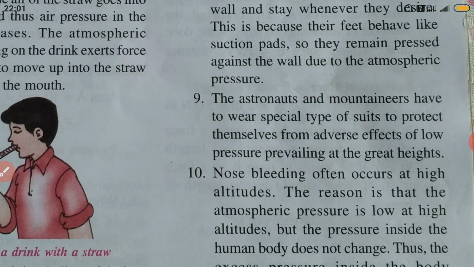Now point number 9, the astronauts and mountaineers have to wear special type of suits, because as we go up the pressure decreases, so our blood pressure will increase, because it has less atmospheric pressure to balance. So they have to wear special suits to protect themselves from adverse effect of low pressure prevailing at the greater heights. Low atmospheric pressure and high blood pressure.